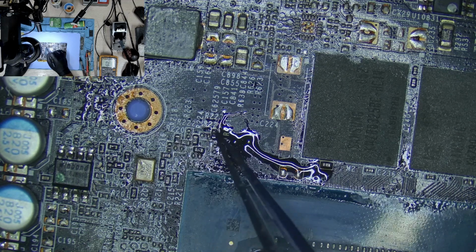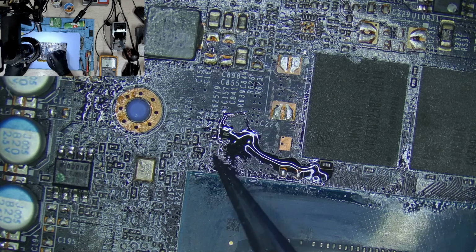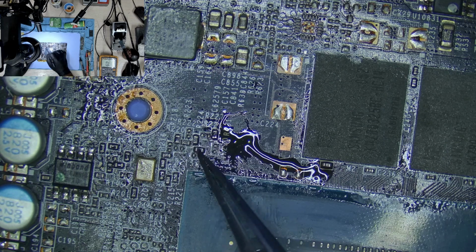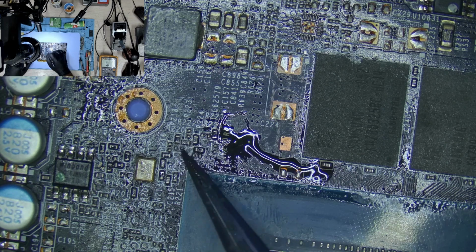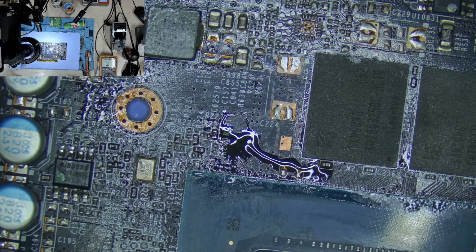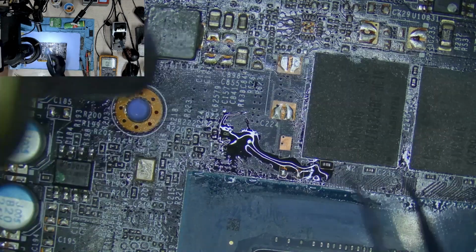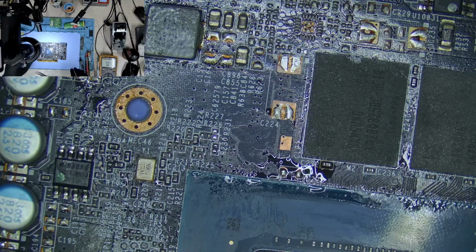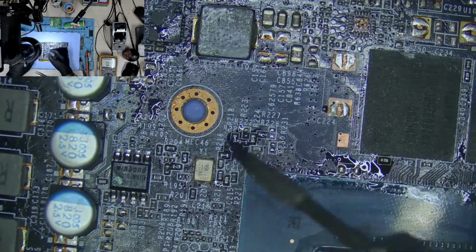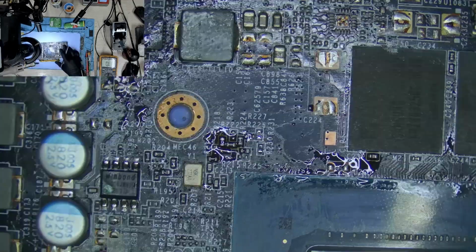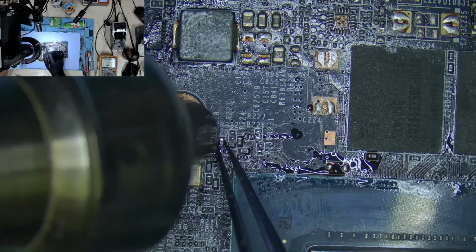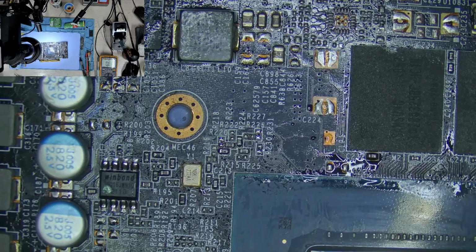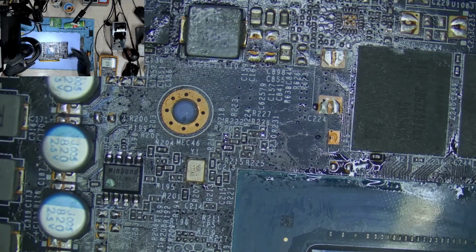So what we are going to do is move this resistor here, so we connect this to ground. One of the pins here is to ground, and this one is already connected to ground. So we are going to move this one here to ground again. So let's proceed. The straps have been rearranged.